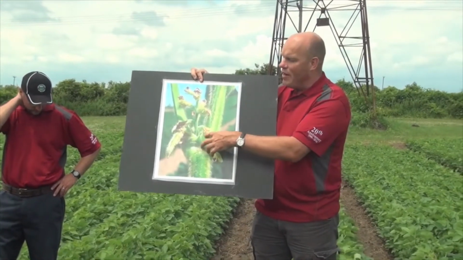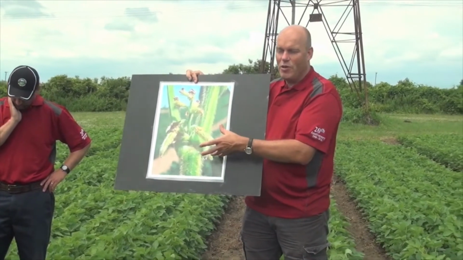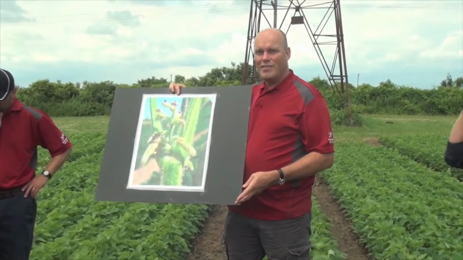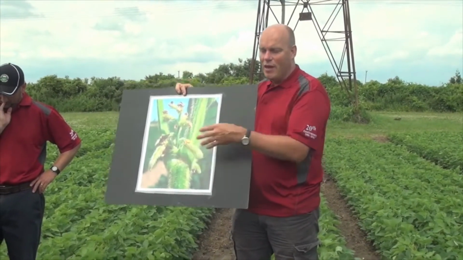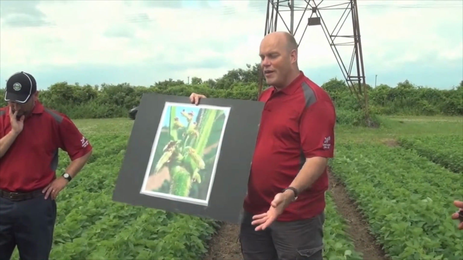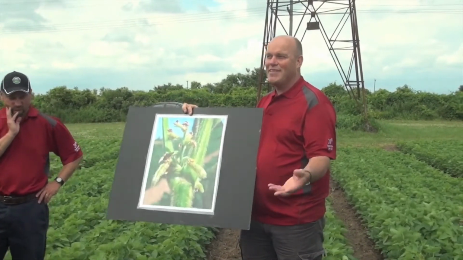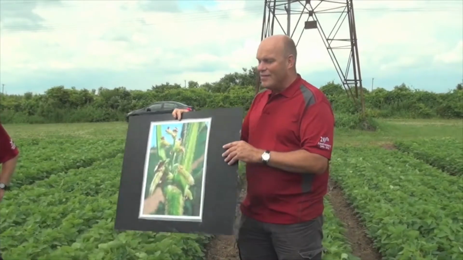And if that pod gets to 3/4 of an inch long on the top four nodes, it is R4. Those are the pod forming stages. R1, R2 are the flowering stages, and R3, R4 are the pod forming stages. And then next, of course, are the seed forming stages, and that's R5.